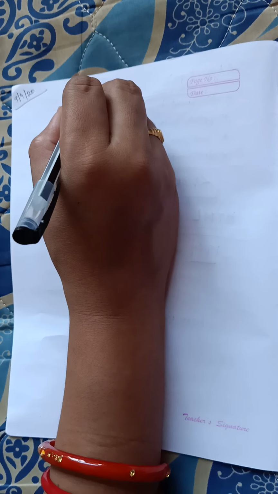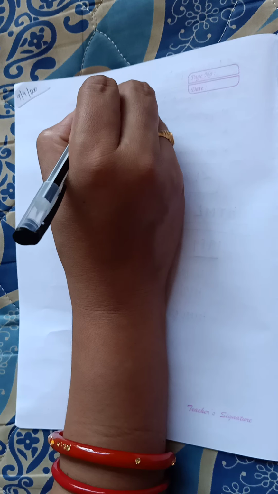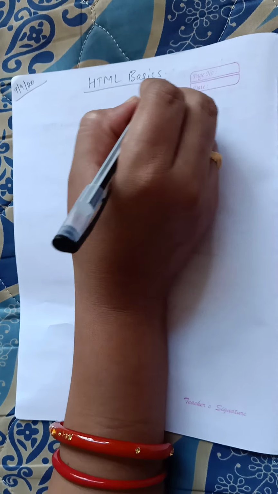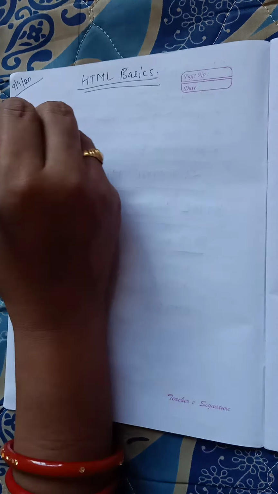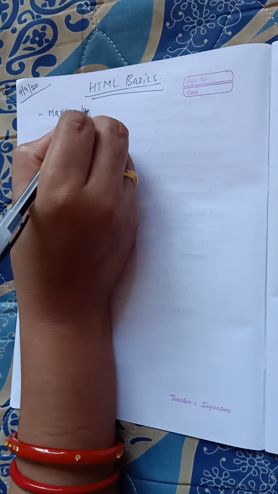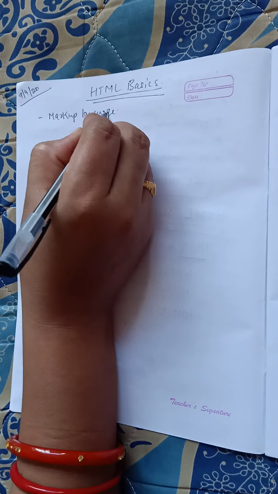So today we'll discuss something about your HTML basics. We'll start with that. So now we already know that HTML is a markup language. Okay.